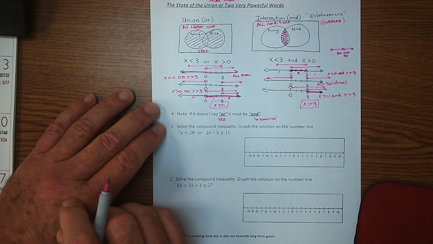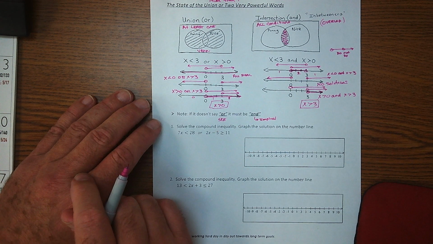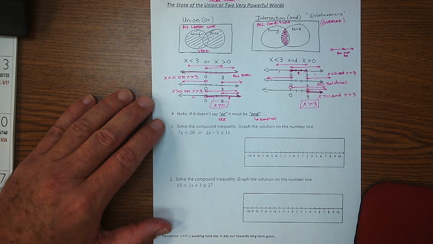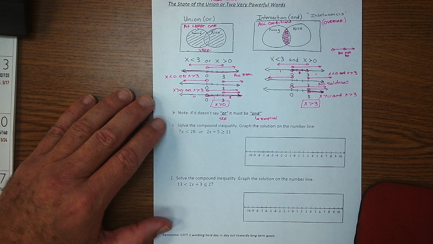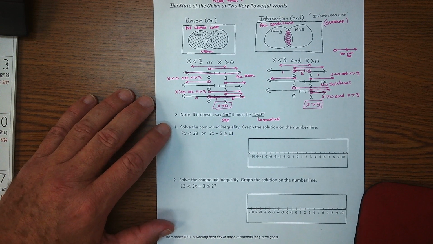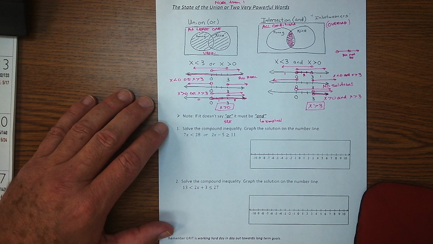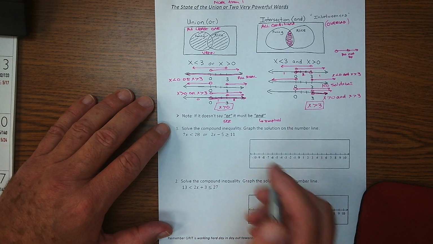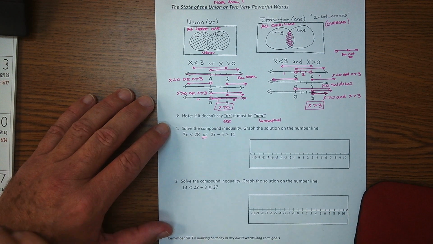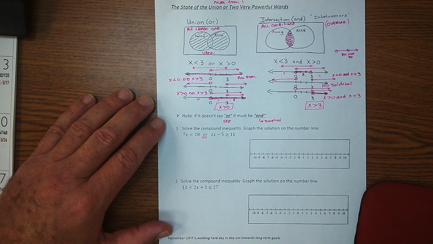Means it's not there, but we imply it's there. Okay? I'll show you what I mean in just a second. Okay? All right. So the first one, number 1. We're going to solve this, then we're going to graph it second. Okay? So we're going to solve this first. Here we go. I have an OR graph. So I know this is an OR graph.